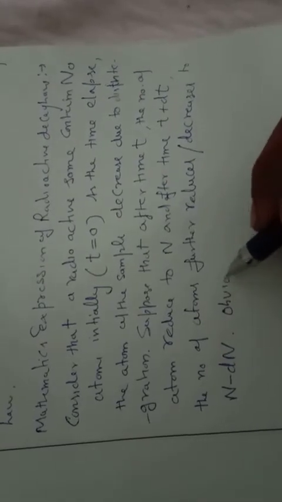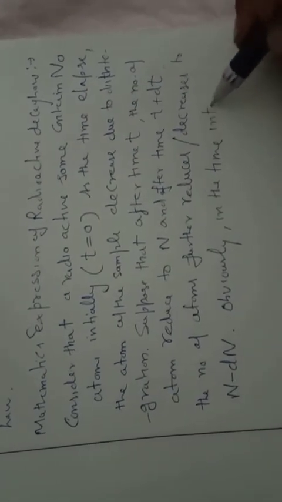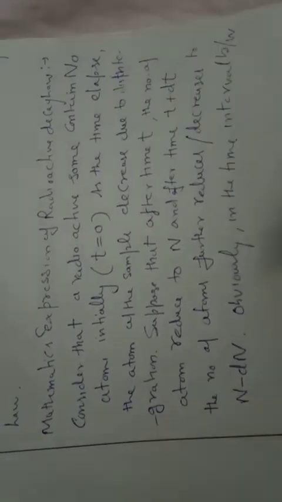So obviously in the time interval between t and t plus dt, that is equal to dt, the number of atoms decreases by dn.